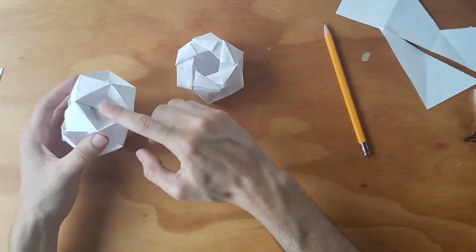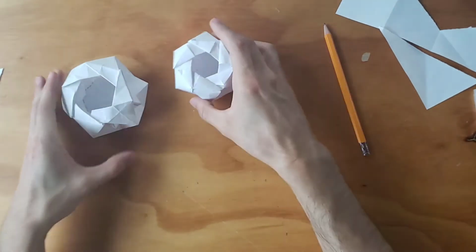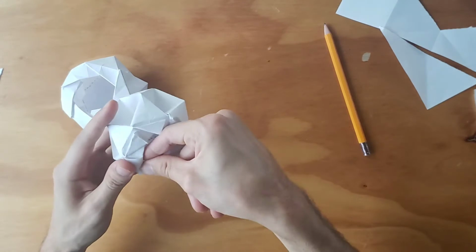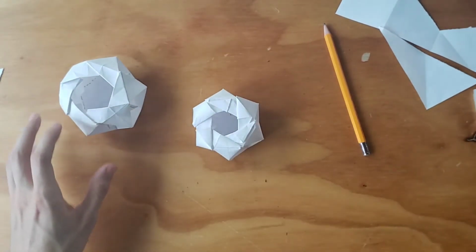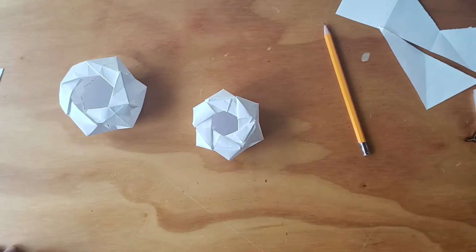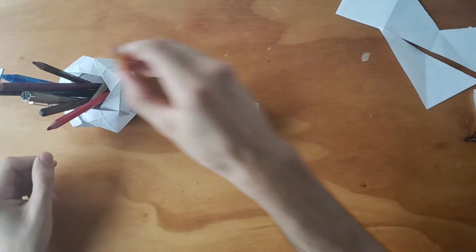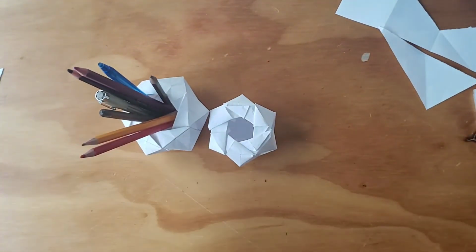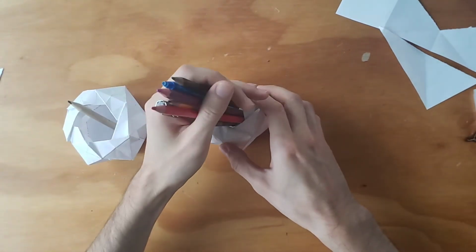What this does is it allows for volume. You get to have those pyramids stick out, which is advantageous if you want to use this for holding pens, like so. Like I do, I have all these pens and all these things, and I just put them in there. And there, it's a pencil holder. I guess I could do the same for this guy. Let's see. I've never done this one before.